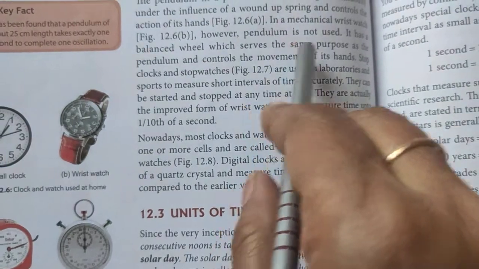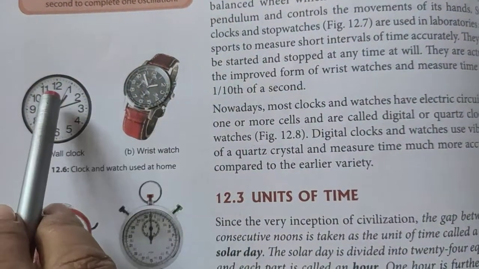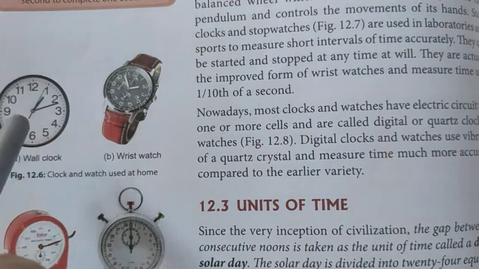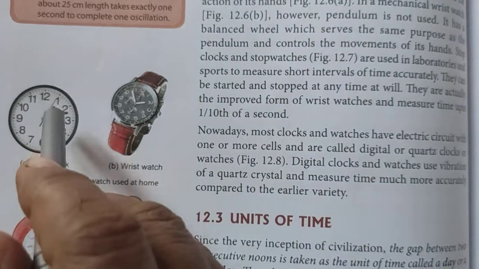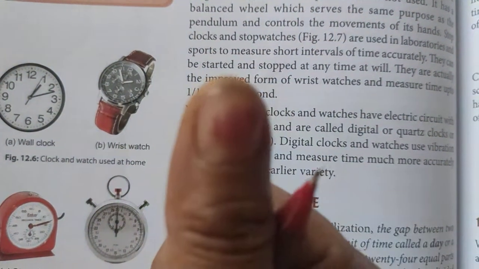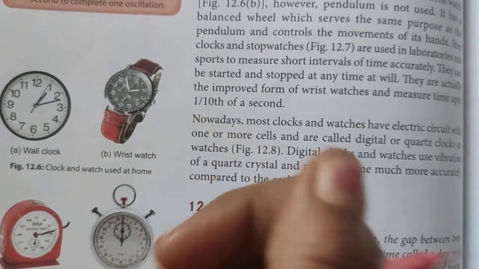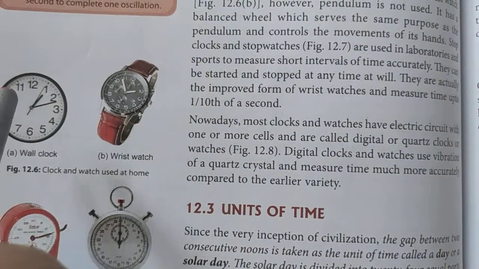However, the pendulum is not used. Means in this picture you will not find a pendulum, but this is based on the same principle. And here you have a knob-like thing which you have to wind up, and then only this clock will work. It is not on the battery.